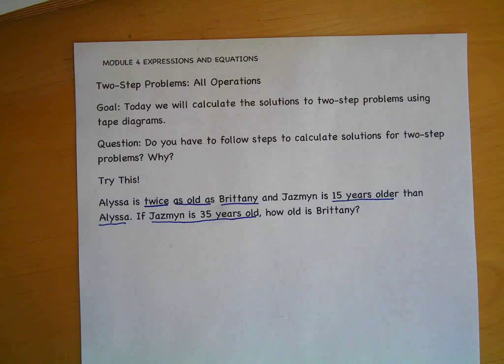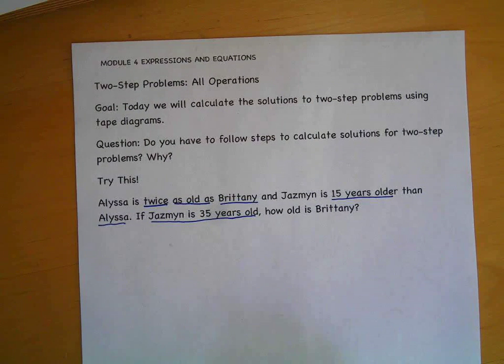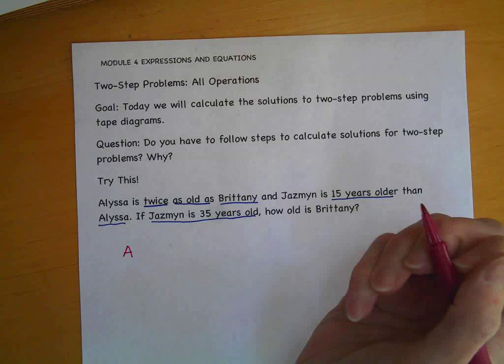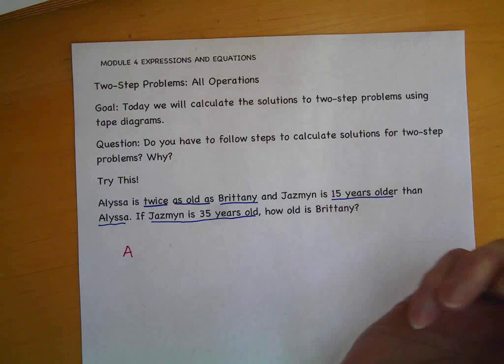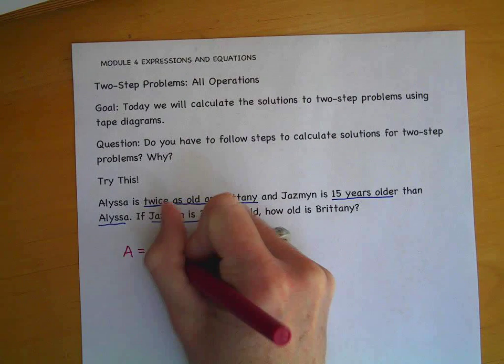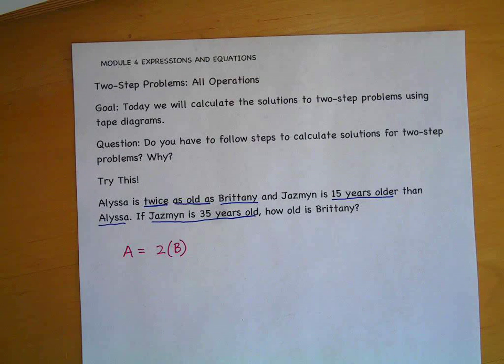Okay, so we're trying to figure out how old Brittany is by using the information that we know. So one of the things that I like to do is I like to try to lay out the information that's given. So it says Alyssa is twice as old as Brittany. Since we don't know what Brittany is, we're going to use B for Brittany. So Alyssa equals twice as old as Brittany. Okay, so that's not too bad.